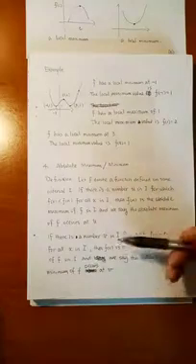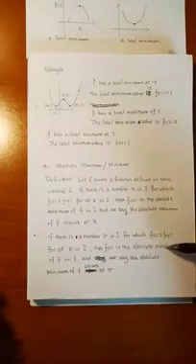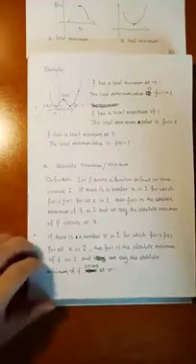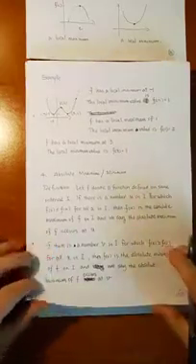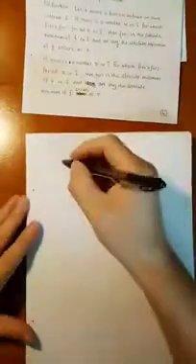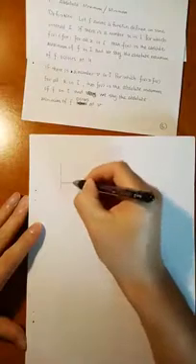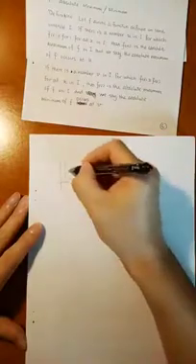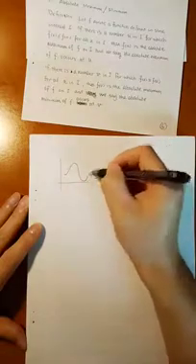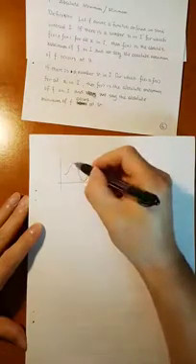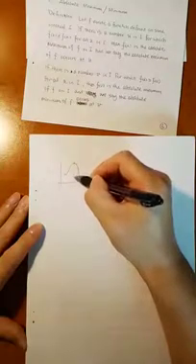If it's the smallest value among all the possible values, it is an absolute minimum. For example, here you can see that this point is the highest point over the domain.